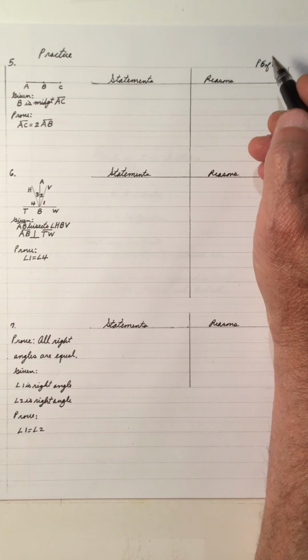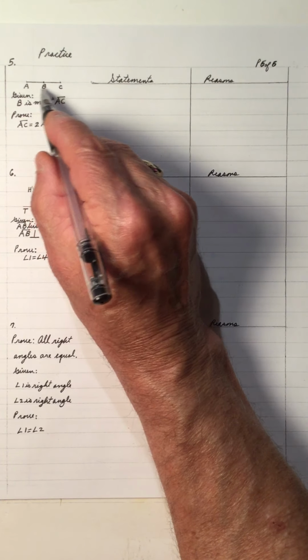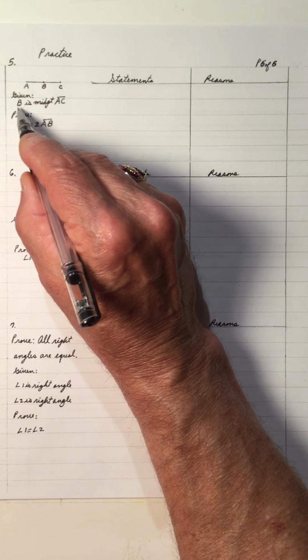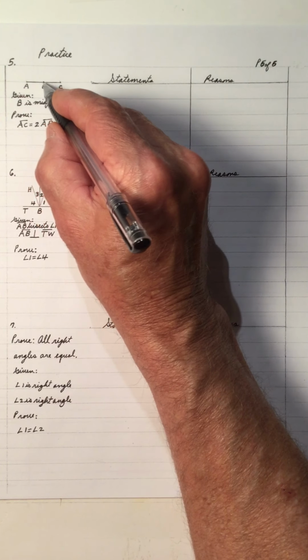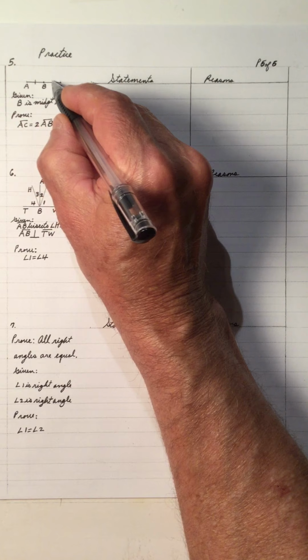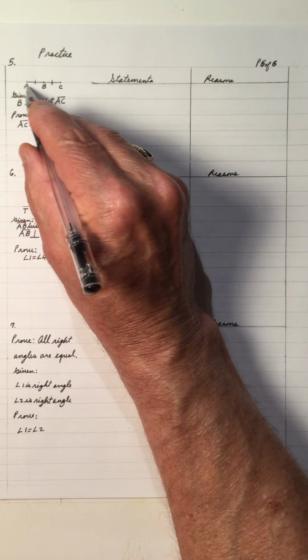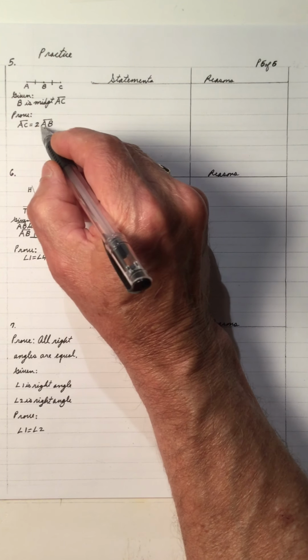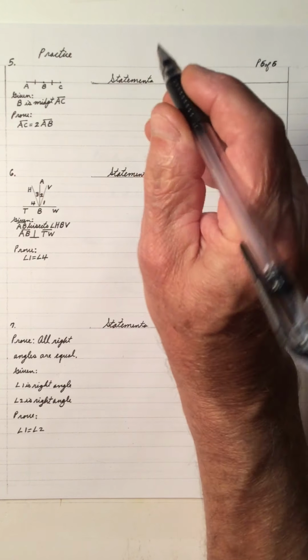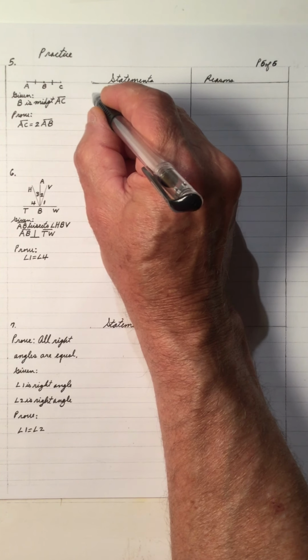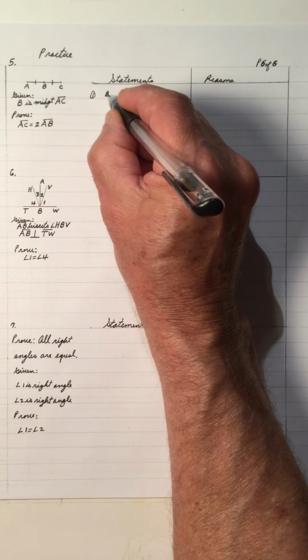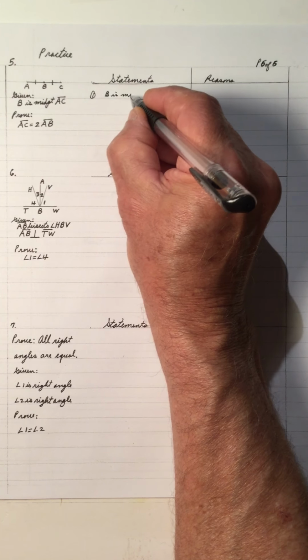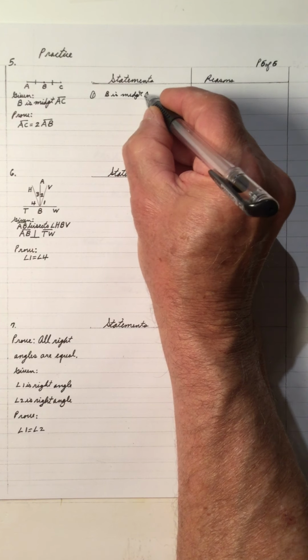Let's do some more. Pause the video and work these out. A, B, C. It says that B is the midpoint. That means that AB equals BC. Prove that AC equals 2 times BC. Okay, that means we have B is the midpoint of AC, given.